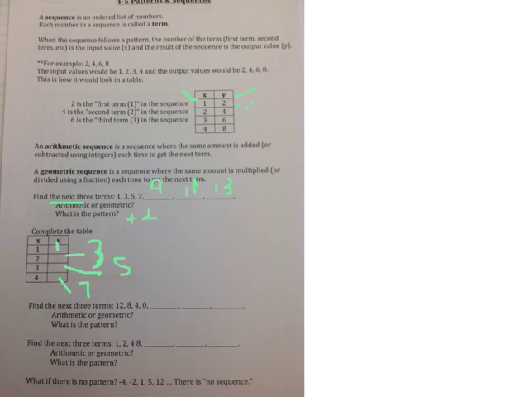So find the next 3 terms: 12, 8, 4, and 0. Is this arithmetic or geometric? Well, it looks like we're going down by 4. So the pattern is -4, and it gives you an arithmetic sequence. Fill in the next 3 terms. 0 minus 4 is -4, -8, -12.